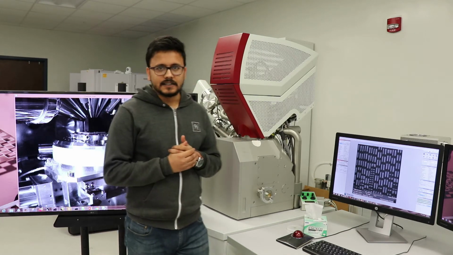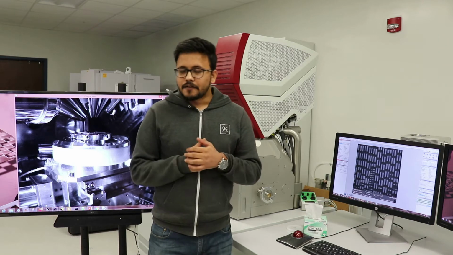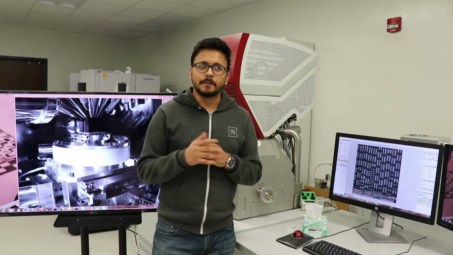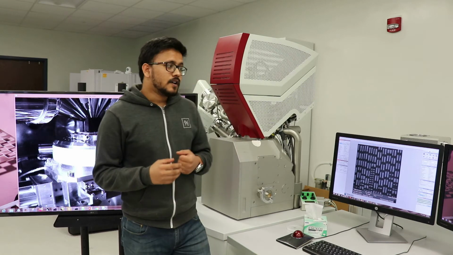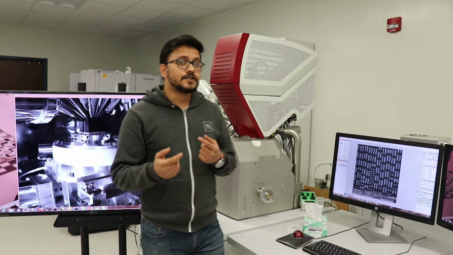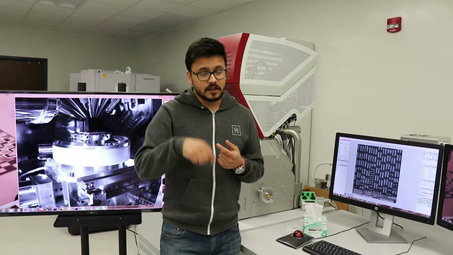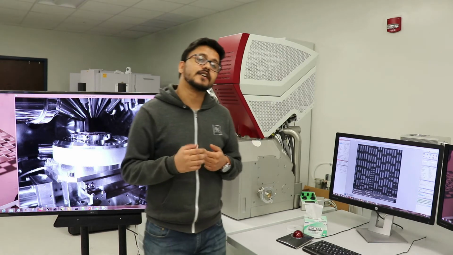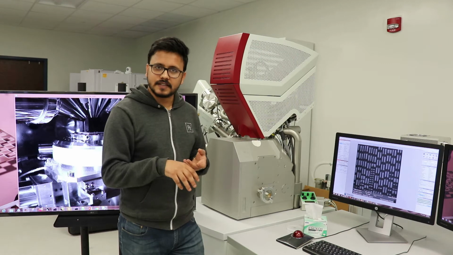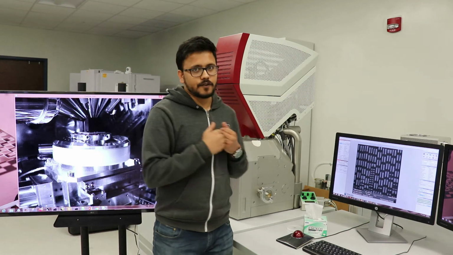What exactly does it do? As you are all familiar from high school chemistry, ions are much bigger in size as compared to electrons. So instead of the electron beam, if I put the ion beam from the top over the surface, as they are bigger ions, they are pretty much heavier, they hit the surface of the sample and they just remove the atoms from there.